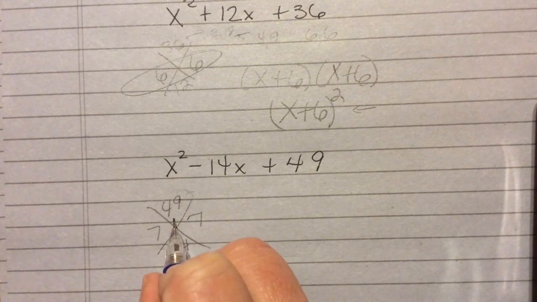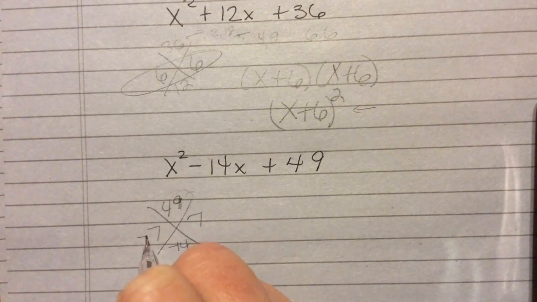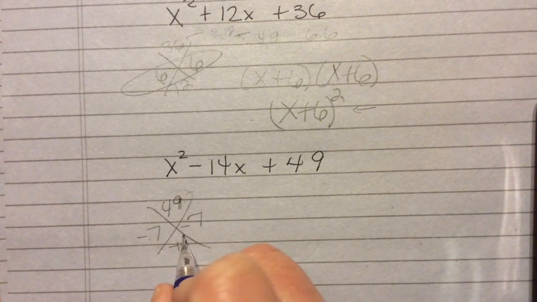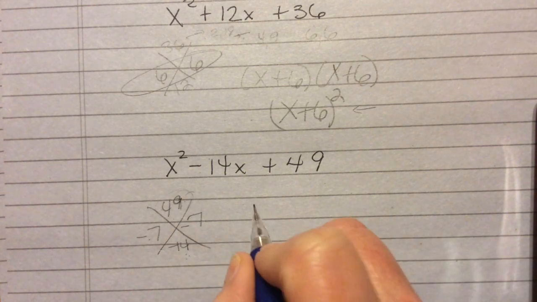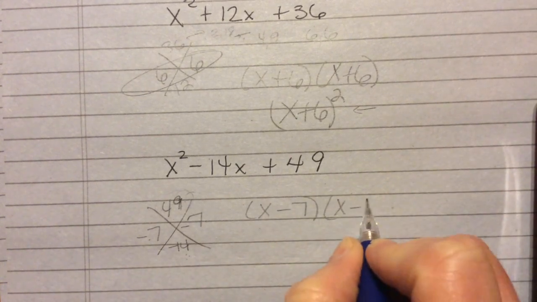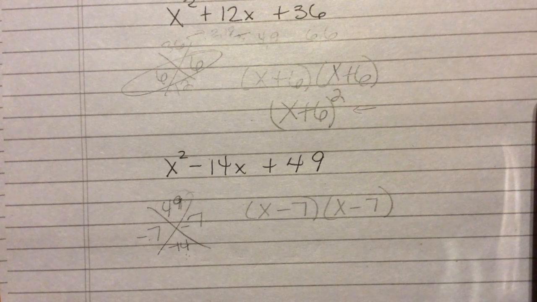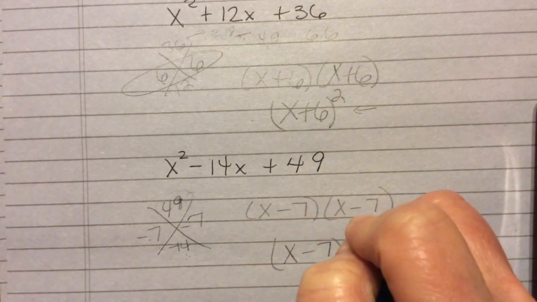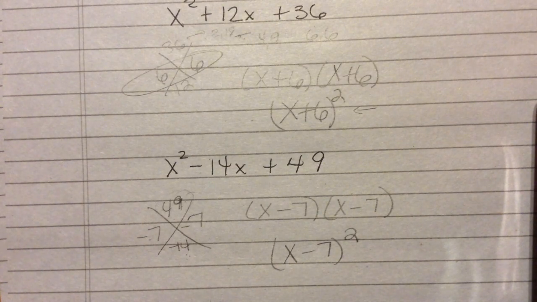But I need negative here, positive here. So that means both of these, if they're negative, would give me a positive 49. And then a negative 7 minus 7 will give me a negative 14. So then it'd be written as x minus 7, x minus 7. Okay, or once again, x minus 7, since they're the same, you could write it as squared.